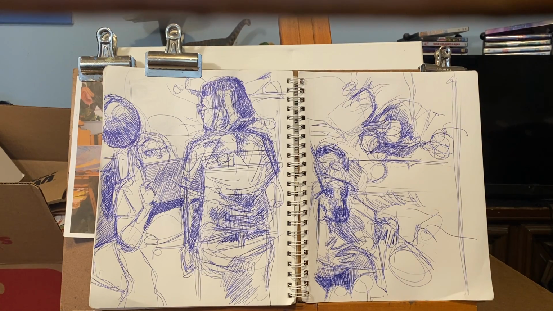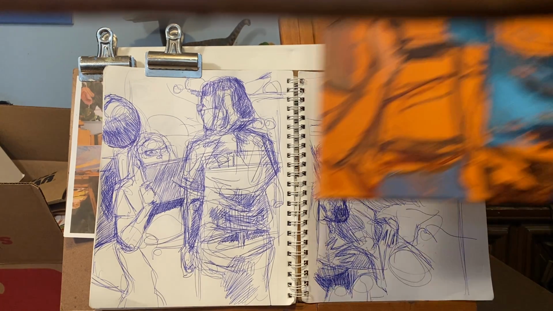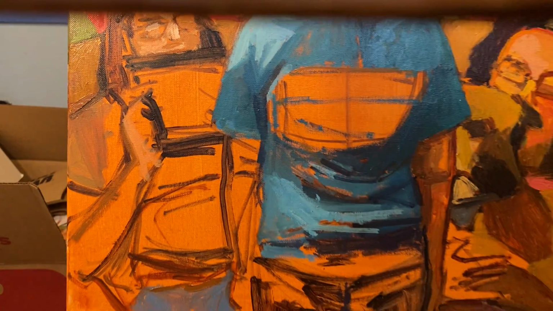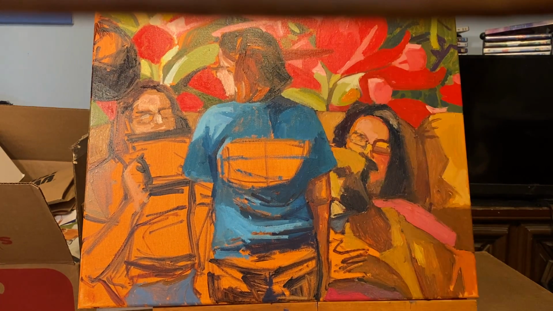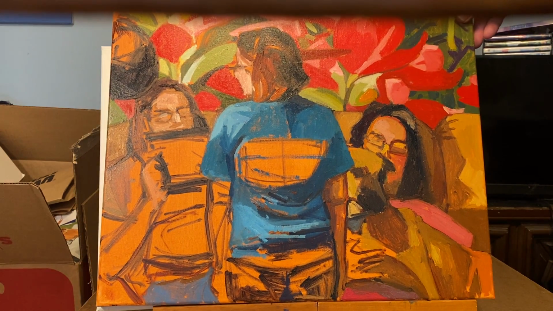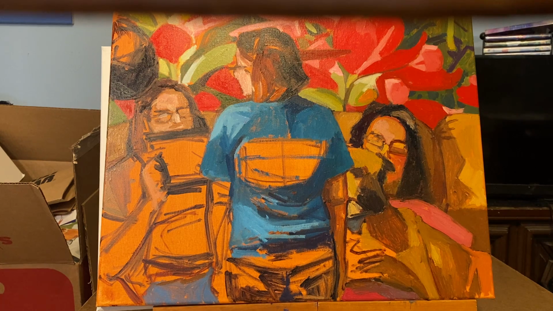The final phase. 16 by 24. Let me get all this out of the way. 16 by 24 painting. Okay? And what I've done here, this is pretty early in the process. What I've got here is a 16 by 24.